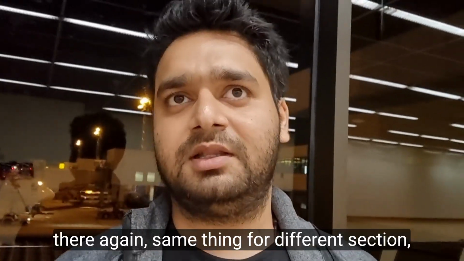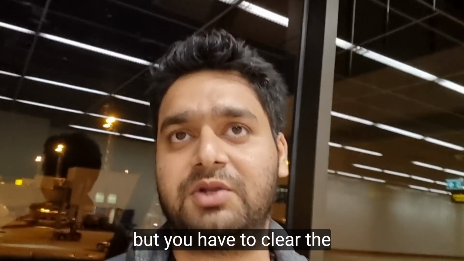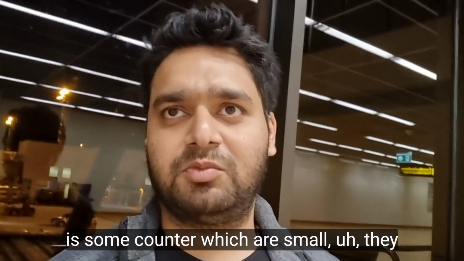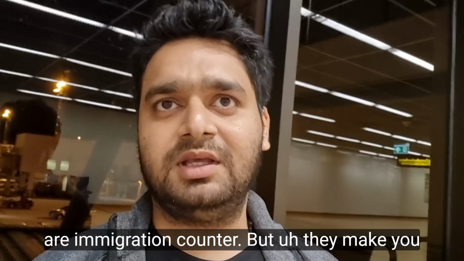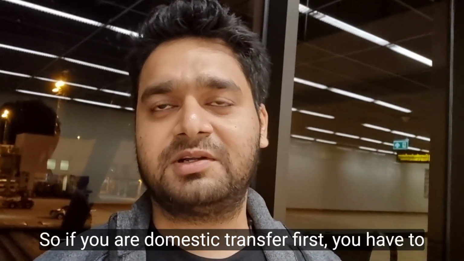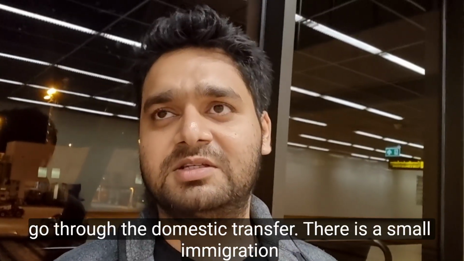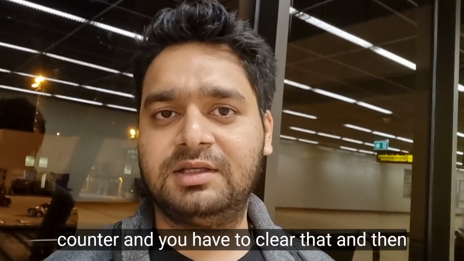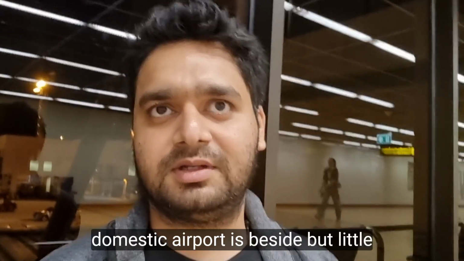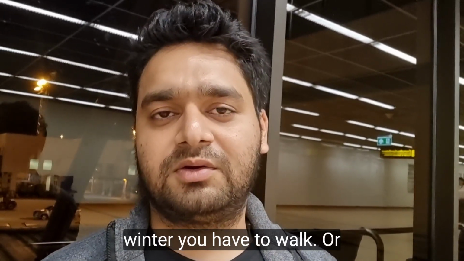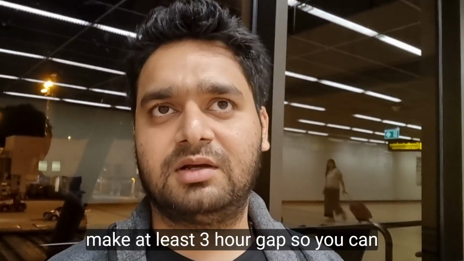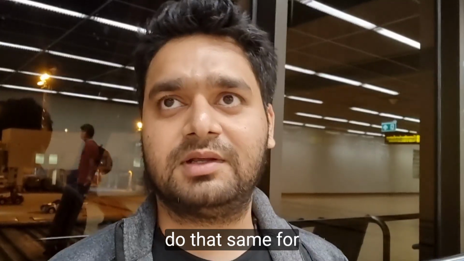Or if you are domestic, then it is the same thing in a different section, but you have to clear immigration. There are some small counters. They are immigration counters, but they make you fast so you can clear them and catch your flight. So if you are a domestic transfer, first you have to go through the domestic transfer. There is a small immigration counter, and you have to clear that, and then you have to change your airport, because the domestic airport is beside it, but you have to walk a little, about 20 minutes. I suggest you make at least a 3 hour gap so you can do that.